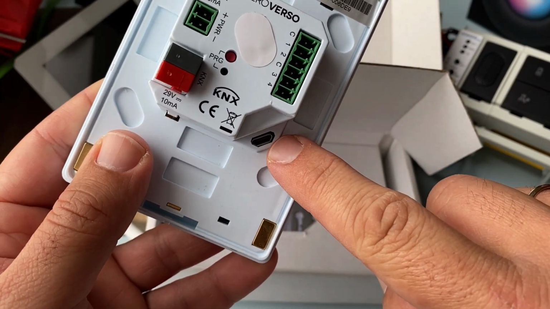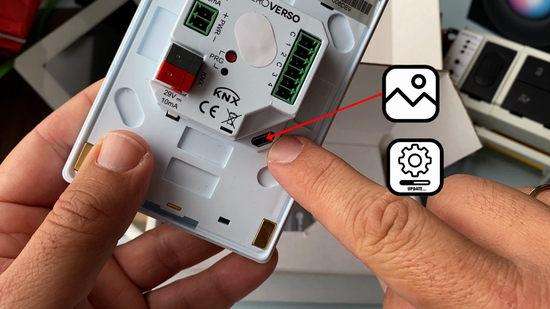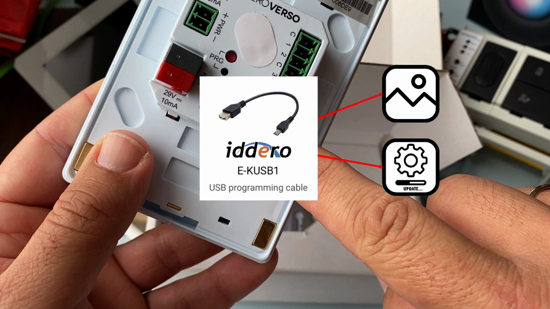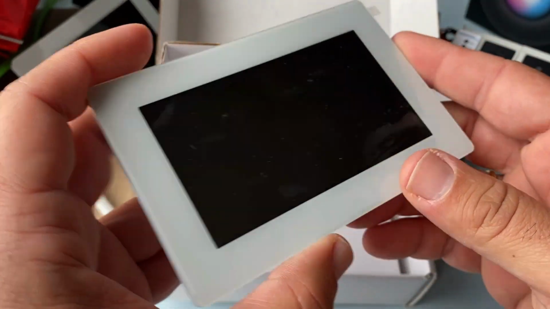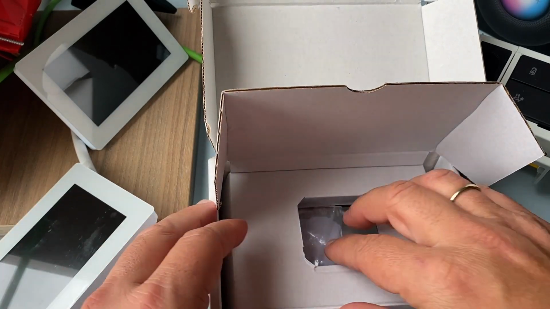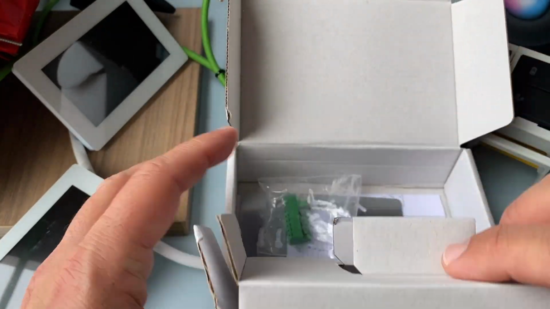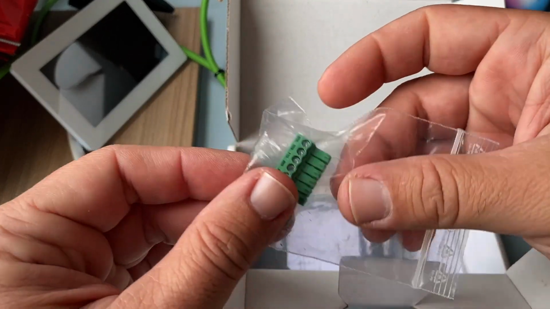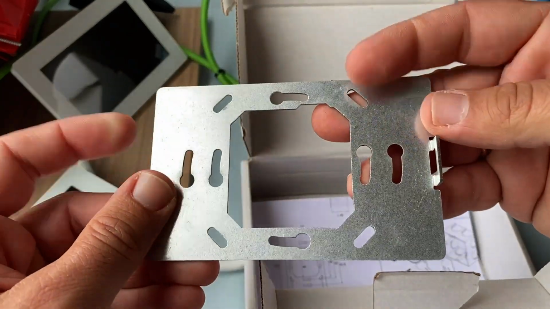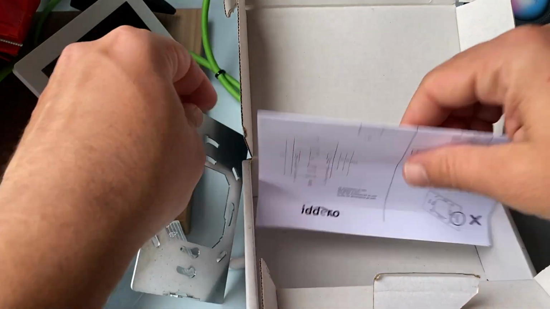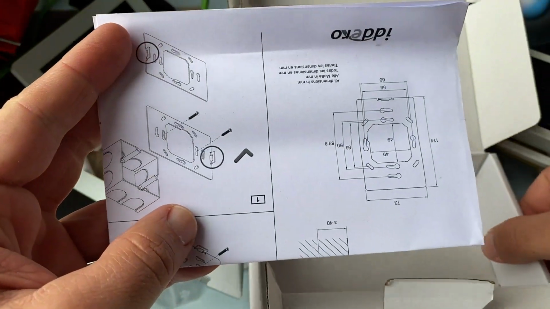Touch panel has also a USB connector. USB connection is required for uploading custom background images or firmware updates. For the USB connection, you can use the Iddero USB extension cable with part number EKUSB1. Inside the box you will find also the terminal block connectors for multifunction inputs and power supply, a mounting plate, and installation notes.